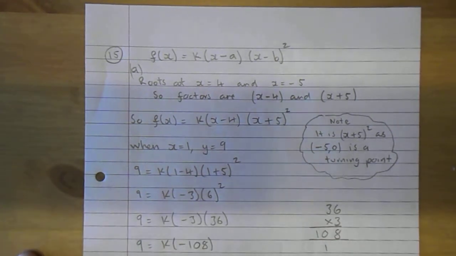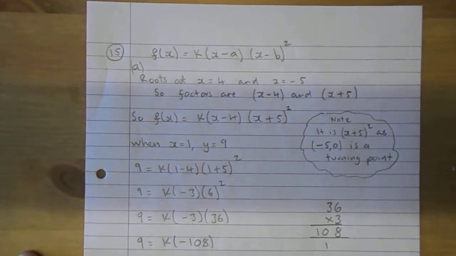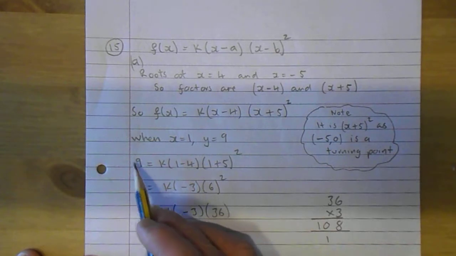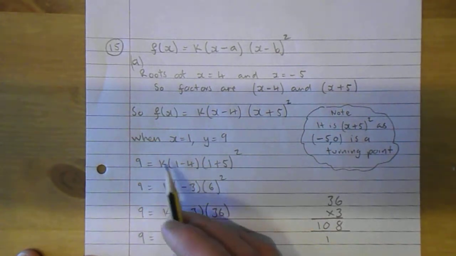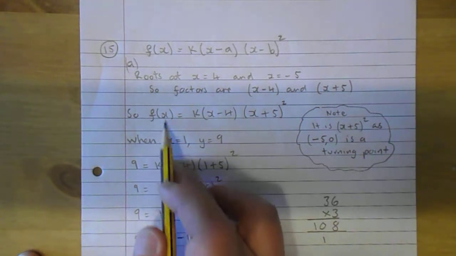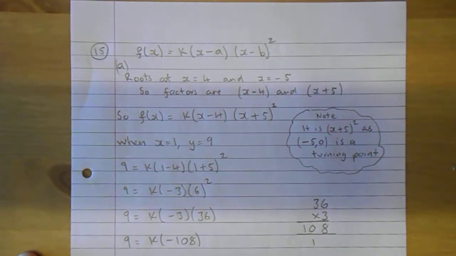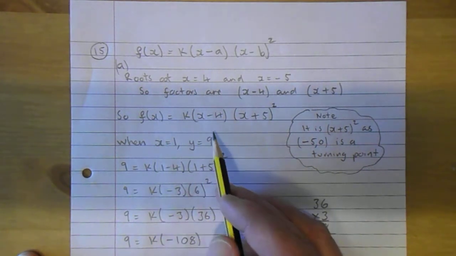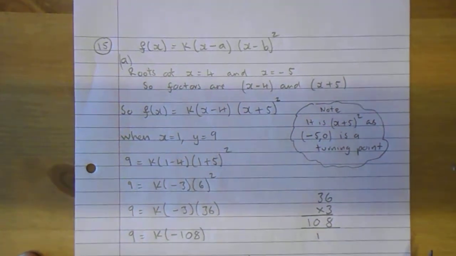Now it goes through 1, 9. That means that when x is 1, y is 9. So we'll put 9 there. It's k times, and we'll replace x with 1. Remember, y equals f of x, so you can replace that with y if you wish. Okay, so 9 is k times (1 take 4) times (1 add 5) squared.